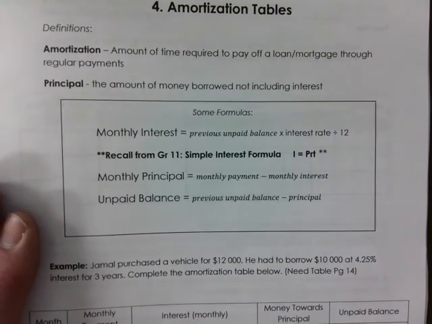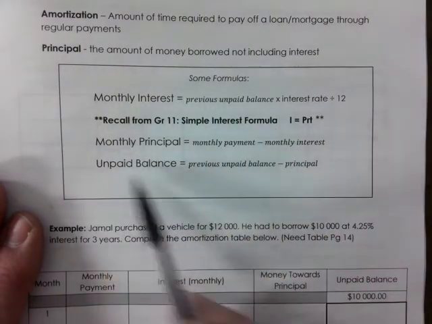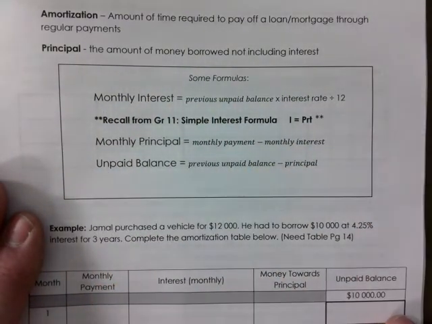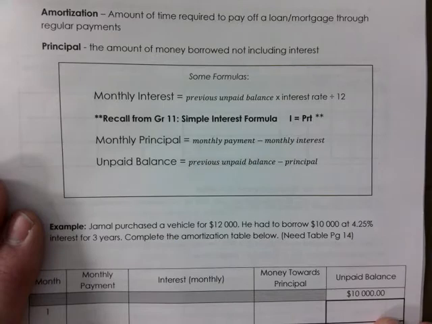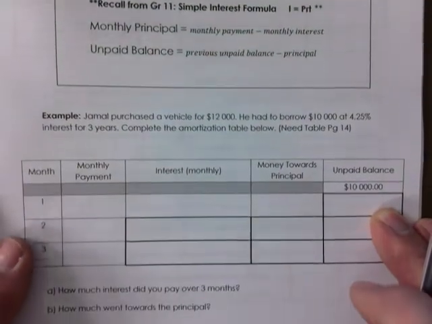There's some formulas there. These formulas are the ones we're going to be using for our amortization table. And you should have done this in grade 11. And you're like, I forgot everything. That's okay. Today is your second go at it.